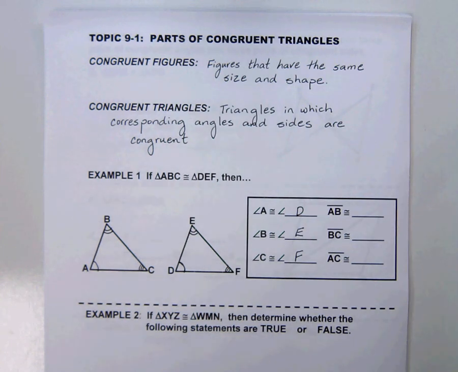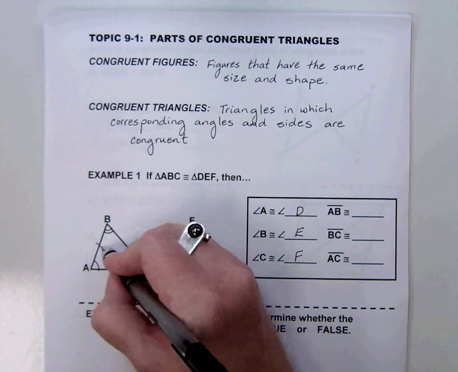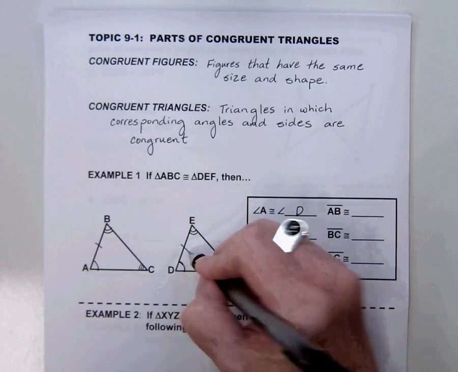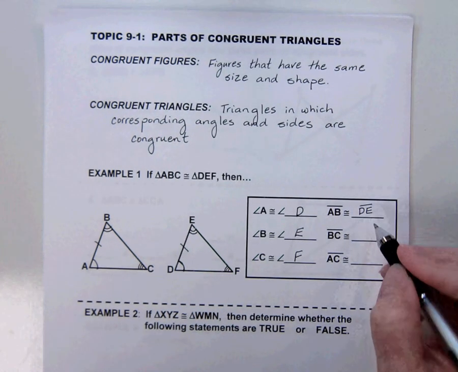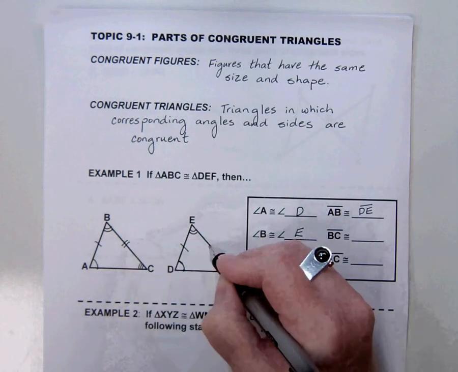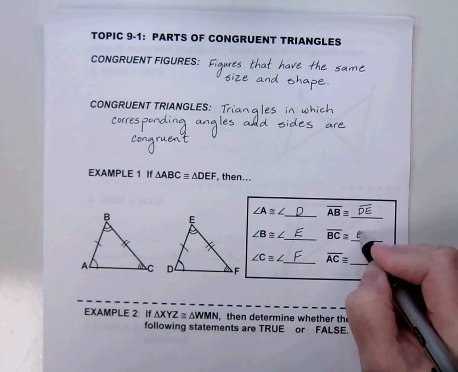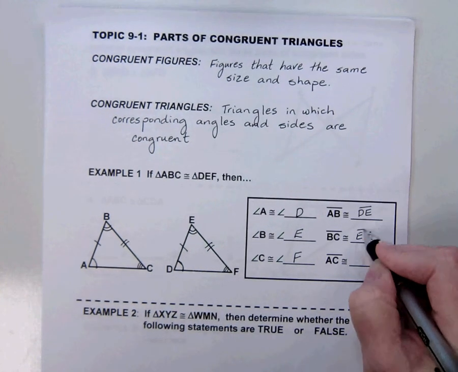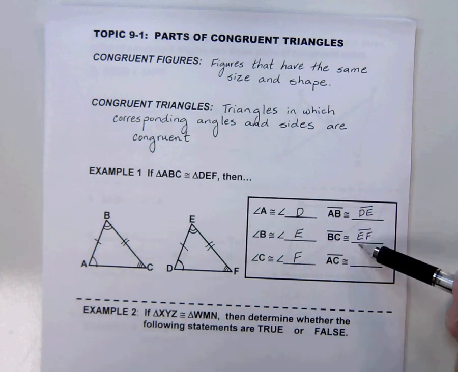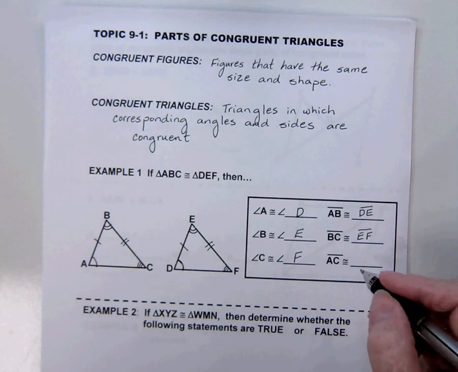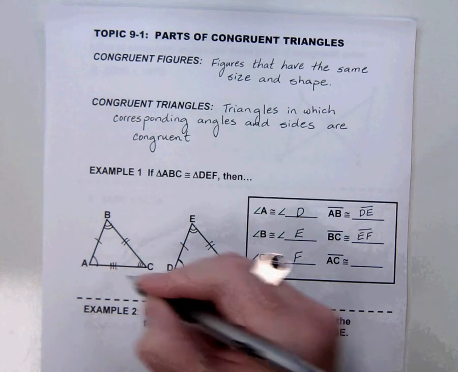And again, now we can name sides congruent. If AB is listed, DE would be the congruent segment. BC is congruent to EF. These are called corresponding sides. The first ones are corresponding angles, these are corresponding sides. AC would be congruent to DF.